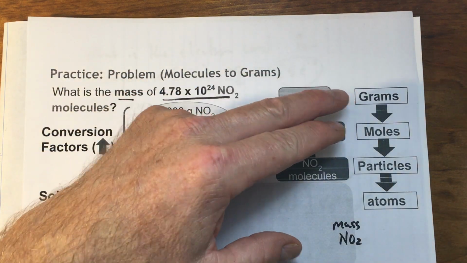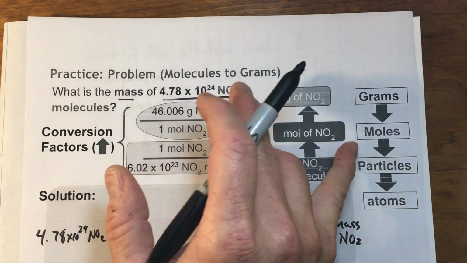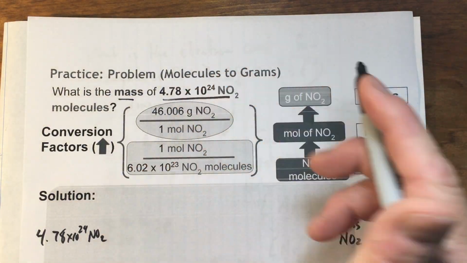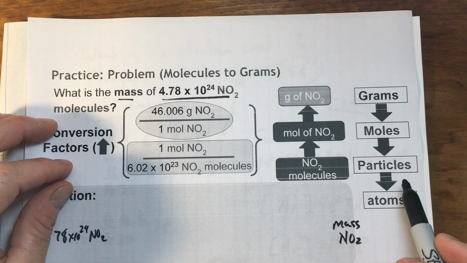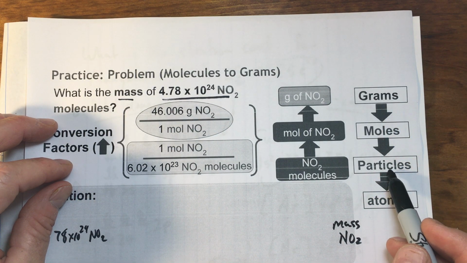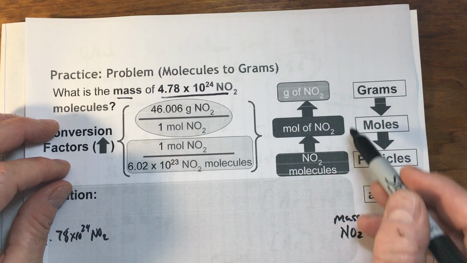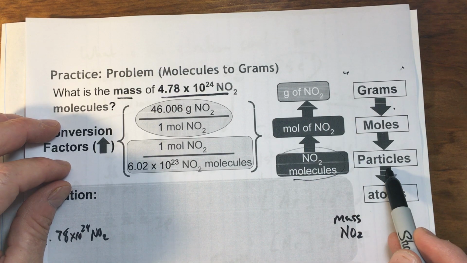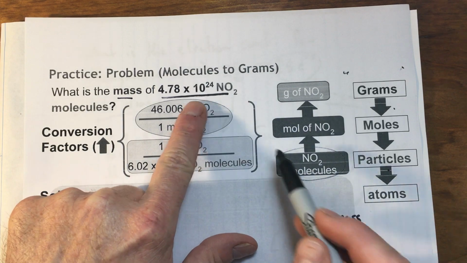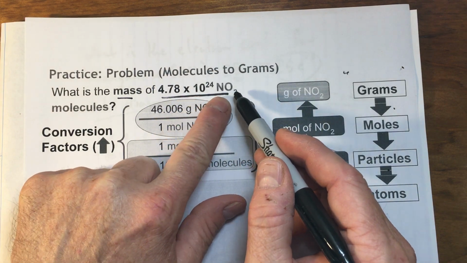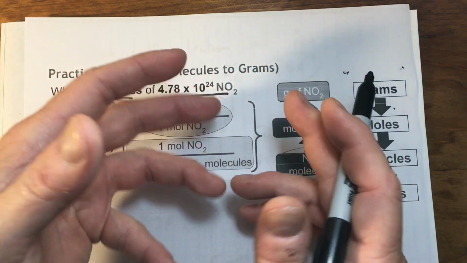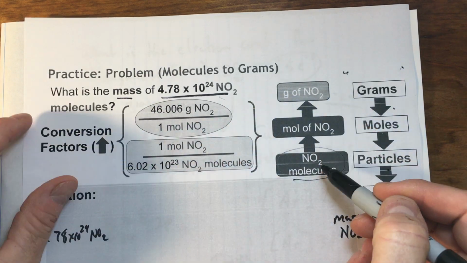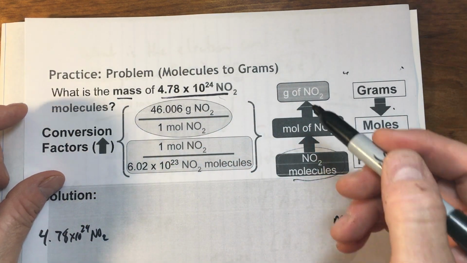Well, if we look at our map, and this is just a condensed version of what we saw here, showing a little more detail, I'm not at grams in this case, I'm at number of particles, and I'm going up. This is a general map to use in whichever direction you need to go. So really, I'm at particles, not at number of atoms. They didn't say 4.78 times 10 to the 24th oxygen atoms. They said particle, so we're treating it as a compound. I'm going from the particle, not to the moles, but they want to know the mass. So I've got to go from the number of particles to the moles, and then on to the grams.